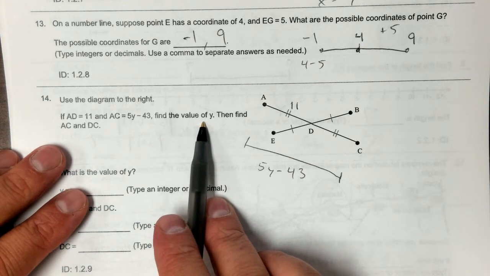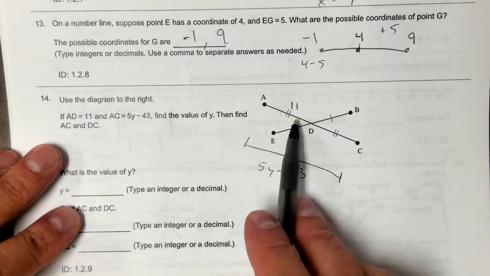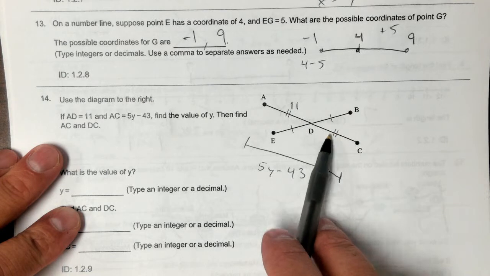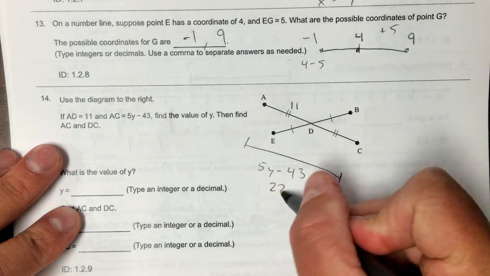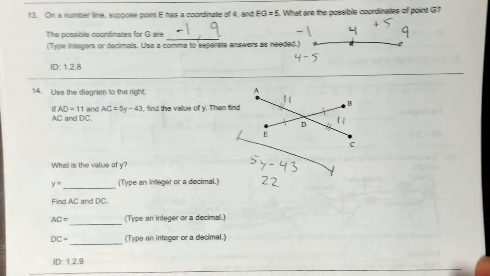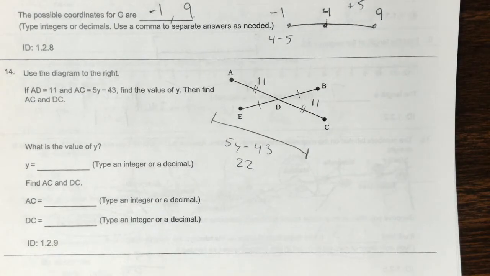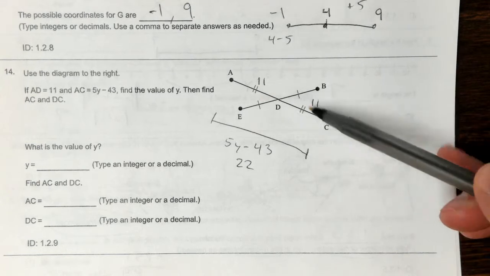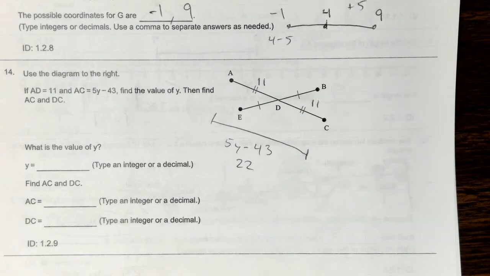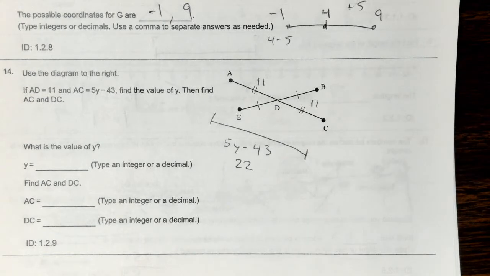So to me the best way to do this to get y is to first double this to get 22 for the whole thing. And you can write 11 for this one, because it has 2 marks here and 2 marks here, we know they're equal. And it's 11 and 11, which makes 22. So that'd be my first step.